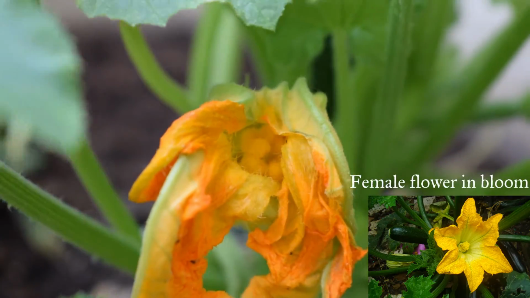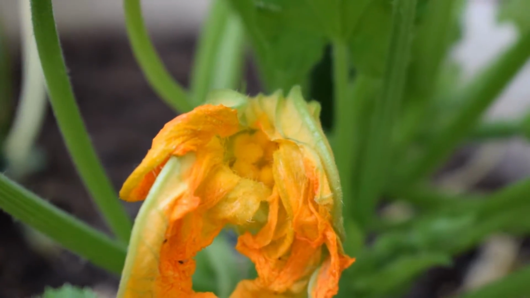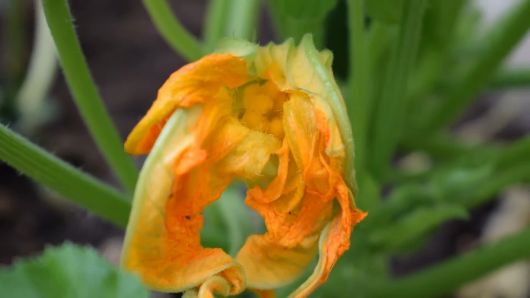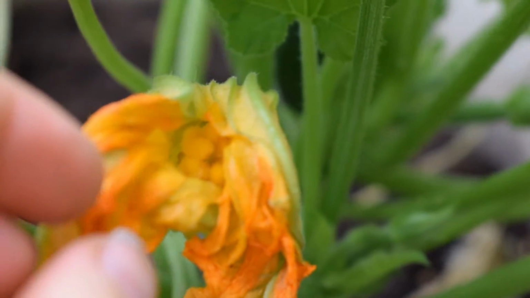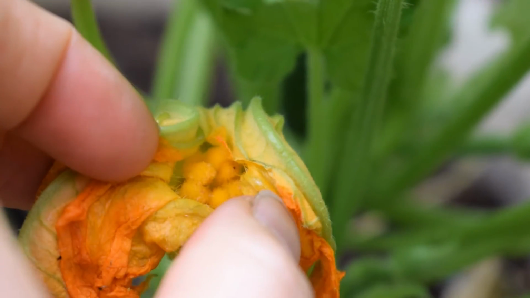This is a female flower. As you can see, the petals are spent. But let's go inside and look at the sex organs. That sounds really creepy and pervy, I'm sorry. But it's necessary if we want nice yummy zucchinis.